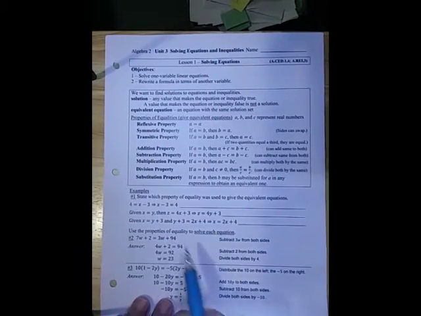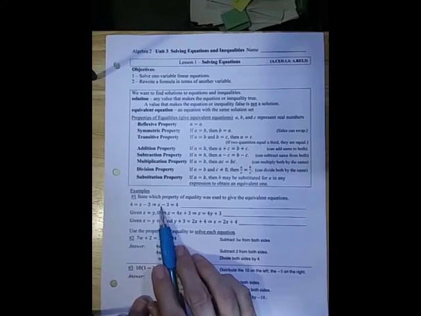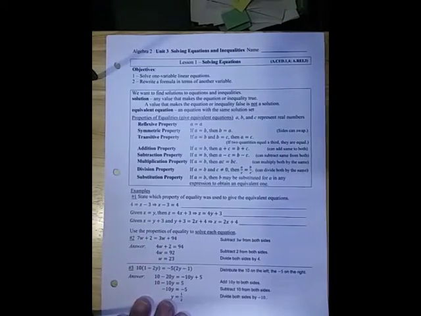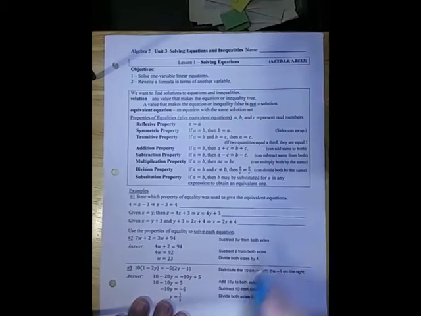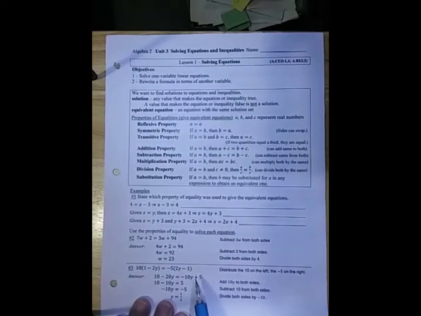So which of the properties are we using here? 4 equals x minus 3, we can rewrite as x minus 3 equals 4. We're swapping sides. This is the symmetric property. You should fill in these properties as we go. This is the symmetric property.